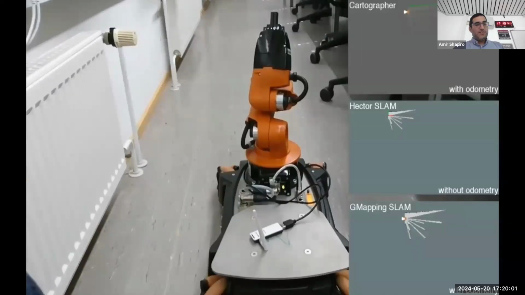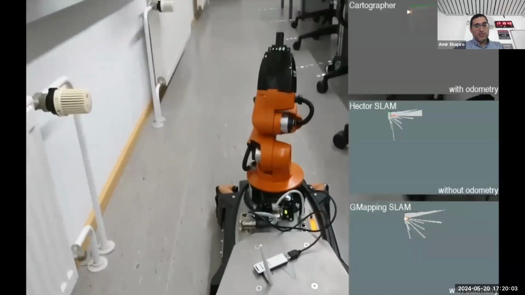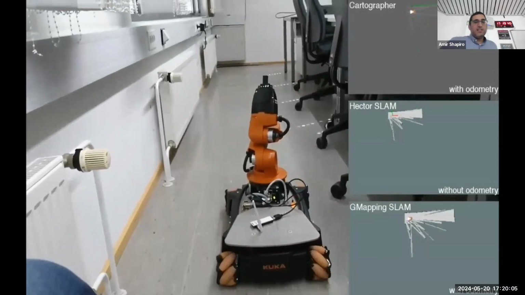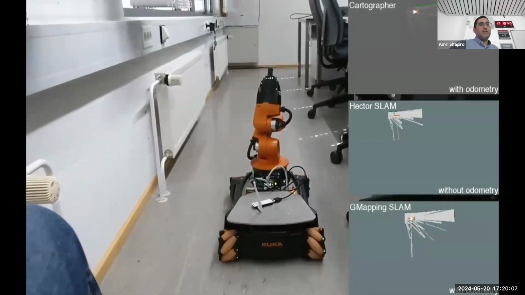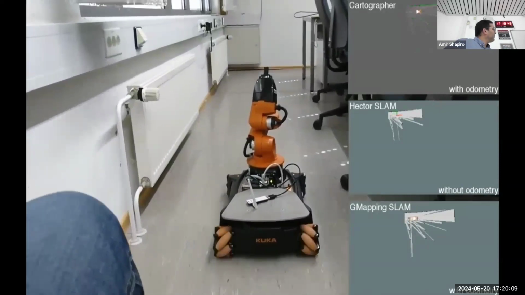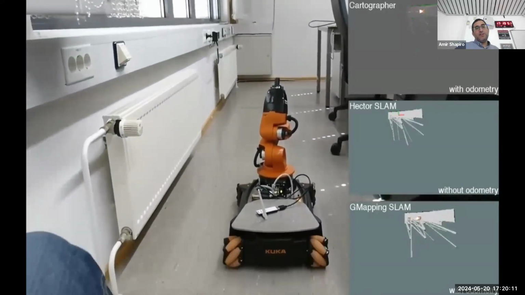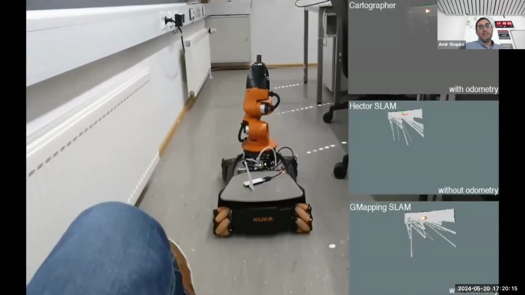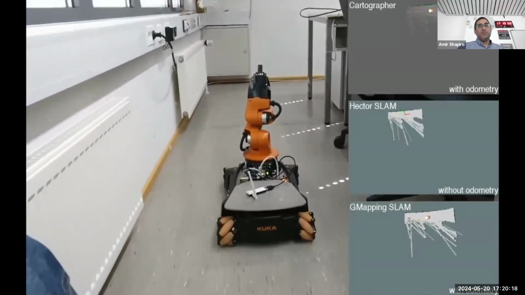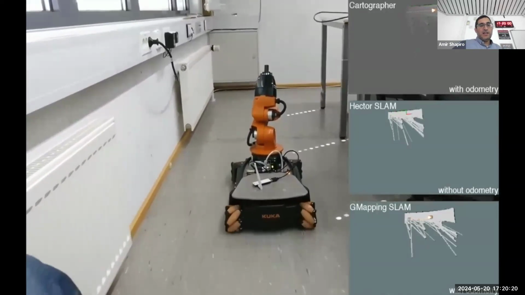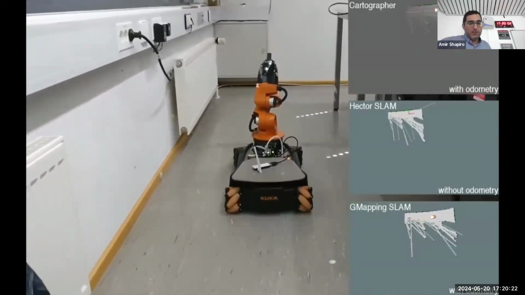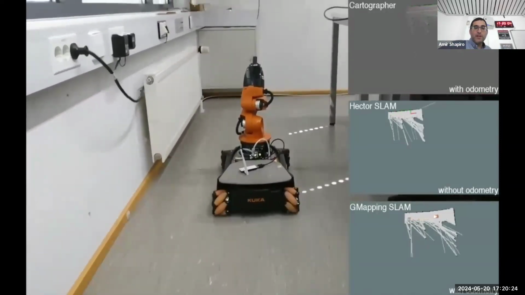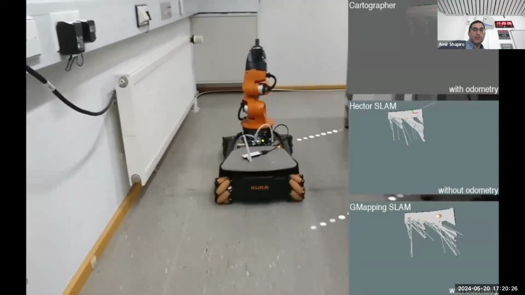And here there is a video with a comparison of these three types of SLAM. The top one, which is actually the latest, is the Cartographer, and the Hector SLAM and G-mapping are on the bottom. Hector SLAM is without odometry.